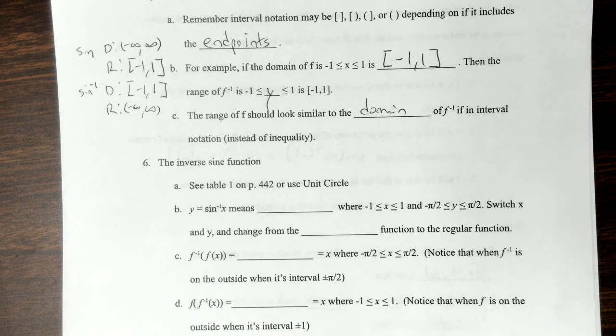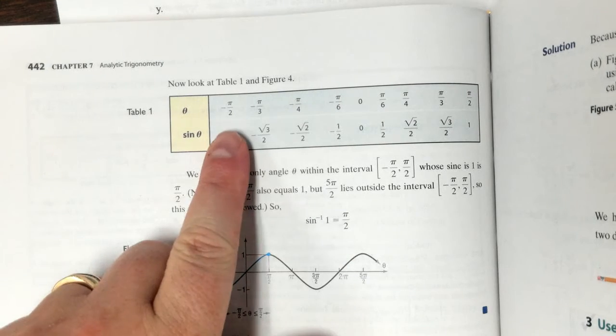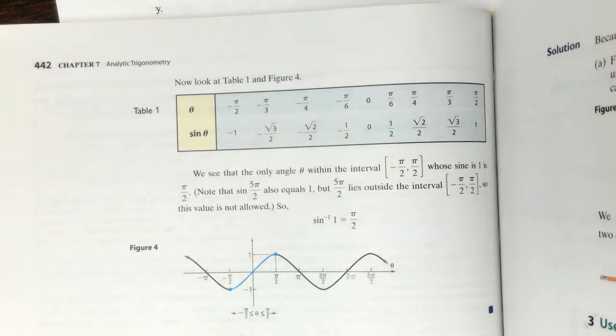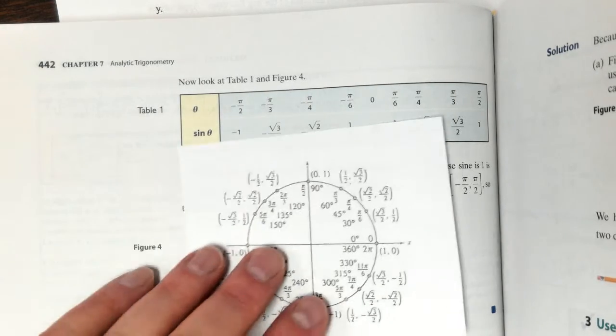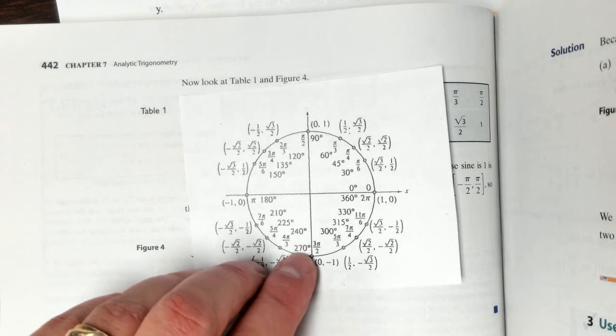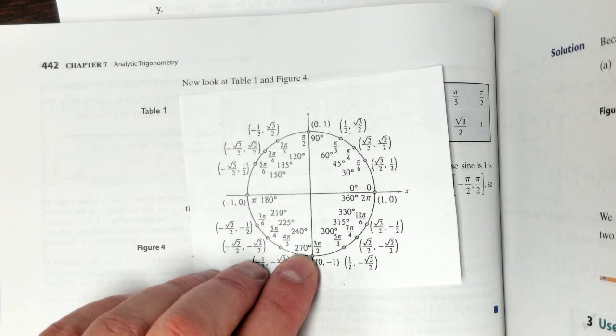Okay, so for the inverse sine function, you could look at the book on page 442, which shows you this table. Like for negative pi halves, it's -1 and so forth. Or you could just say, okay, negative pi halves meant we go backwards pi halves, so it's the same as 3 pi halves.